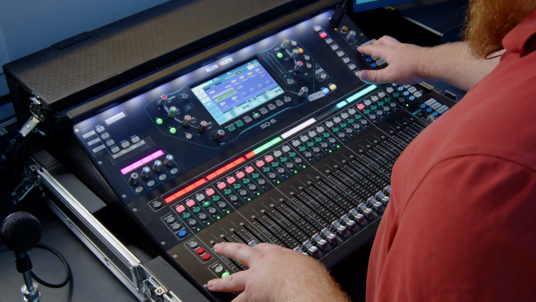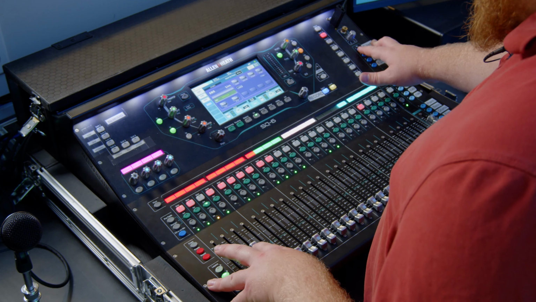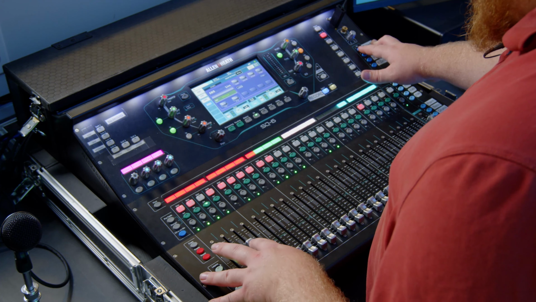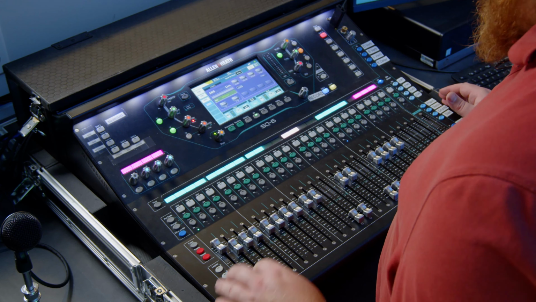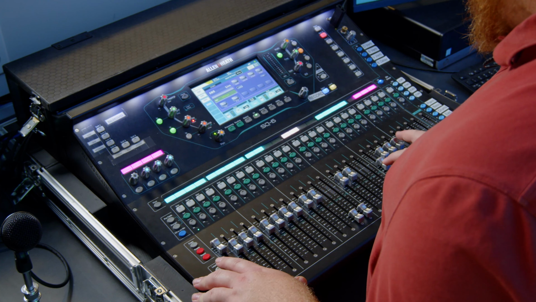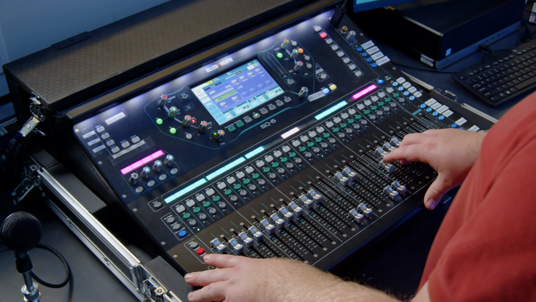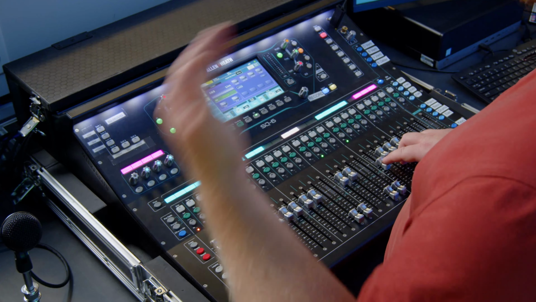And we can adjust how much is sent to get less of that effect, or we can actually turn down the drum return. This is the effects return for this effect, and this is actually just a volume control for what's coming back to me.